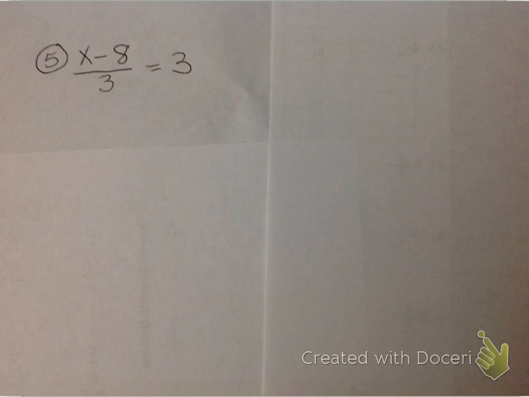I want you to try number 5 all on your own. Remember that we're going to start with our t-chart, and our goal here is to get x all by itself, so I would start by trying to find out the inverse operation of this 3 that's being divided. I would do the opposite of dividing by 3 on both sides.